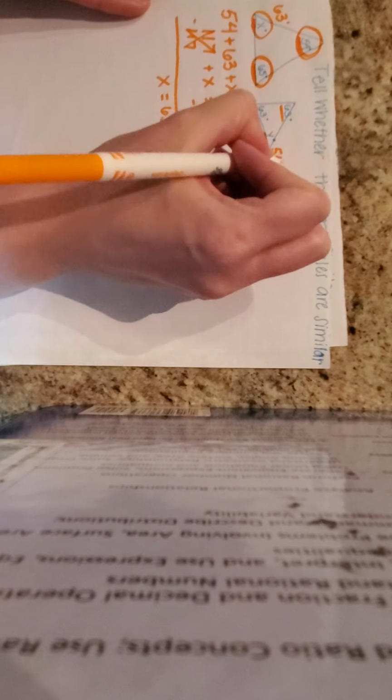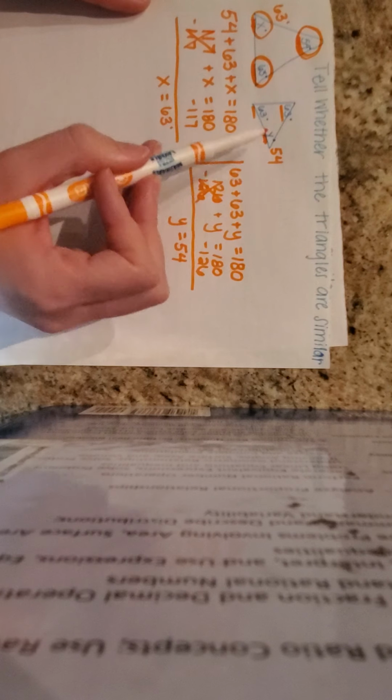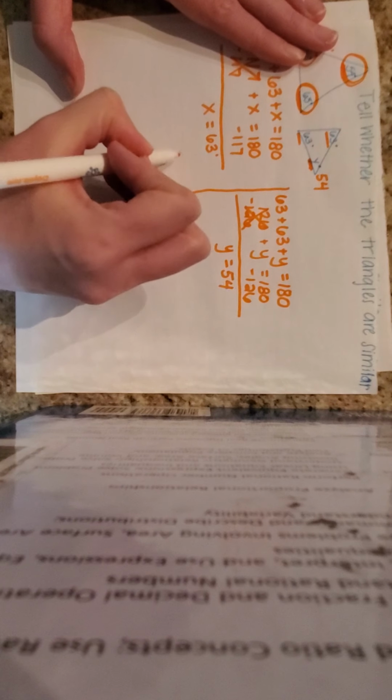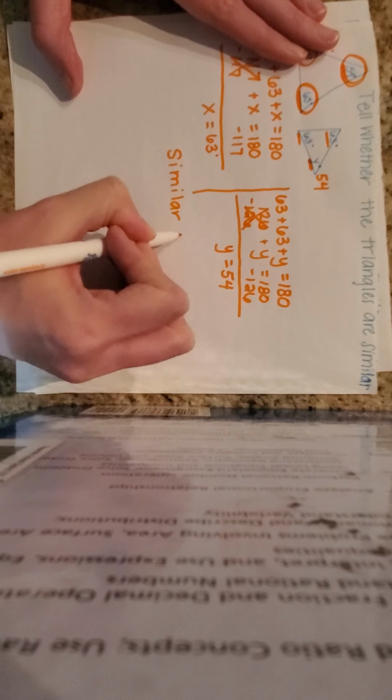So this is 54 degrees. Because if you have 63 plus 63 plus 54 equals 180, then obviously over here you're going to have 63 plus 63 plus 54 equals 180. So because these have all three angle measures that are the same, we will say that yes, these are similar triangles.